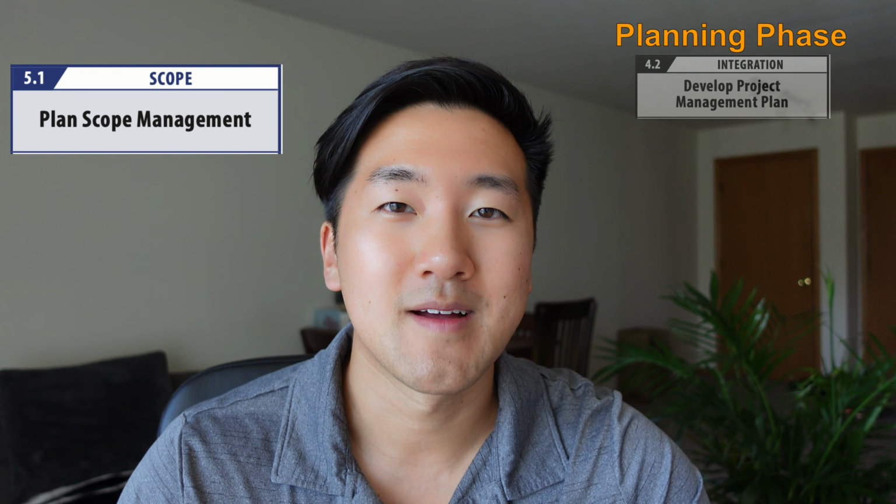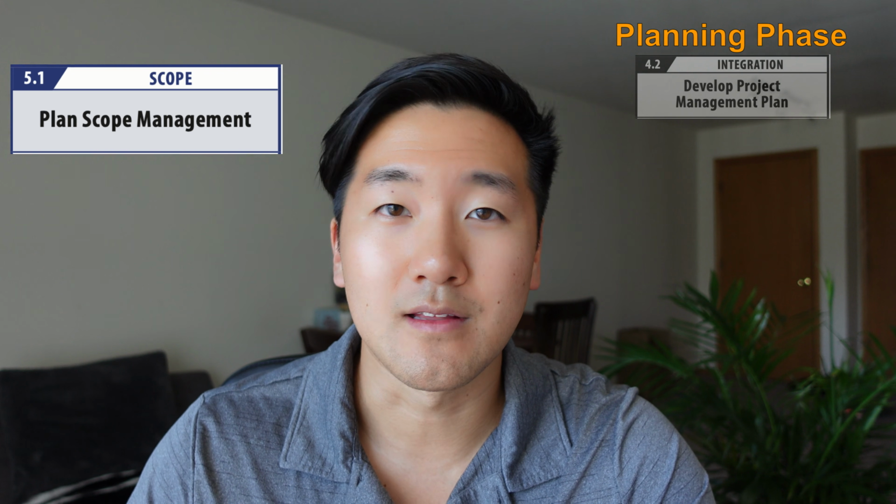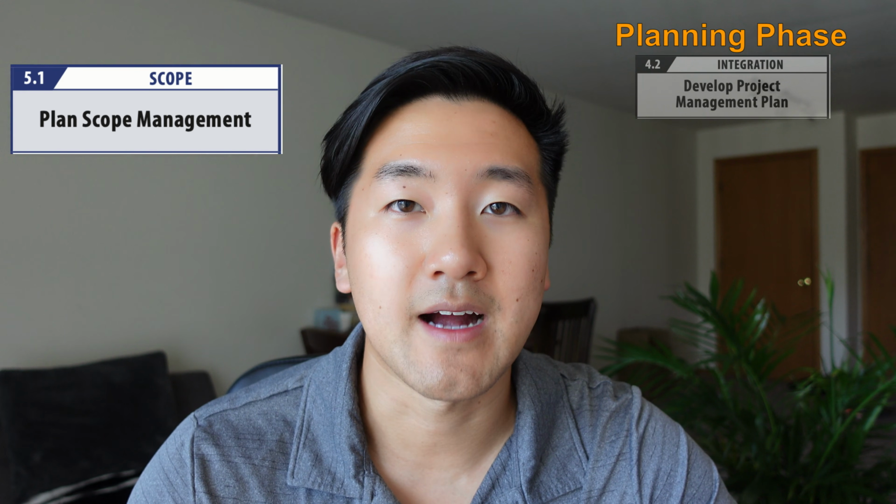Oftentimes you'll hear things like out of scope, within scope. That basically means if things are being added to the project or if things are no longer a part of the project. So within scope, there are a couple of things that are really important to consider. You need to plan the scope management plan. And really what that means is taking that initial project charter, breaking that down into what the deliverable is. Usually that's a great guiding way of defining your scope management plan.